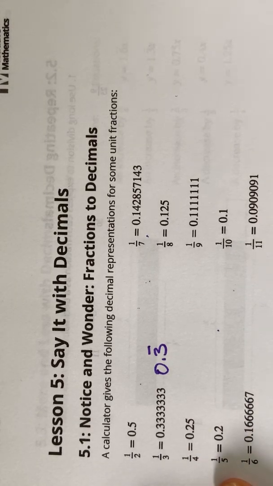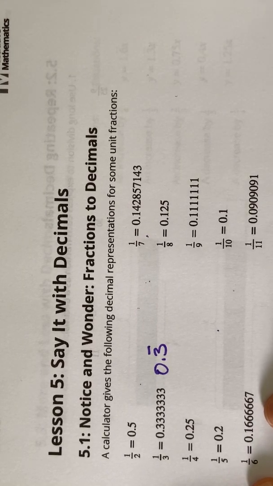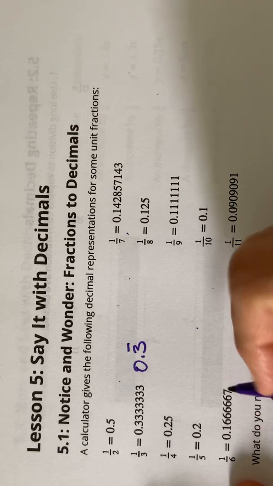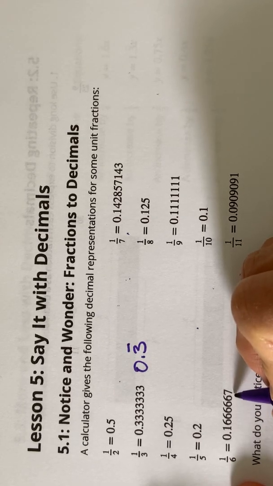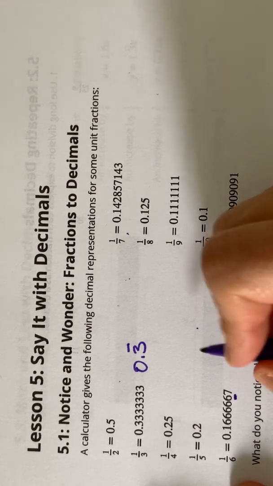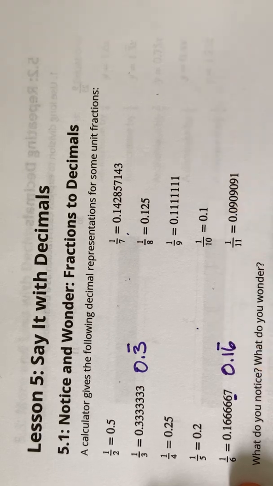1/5 is 0.2. Now, 1/6 on a calculator is going to give you this number, 0.166666667, okay? That is not the answer. It's 6 repeating. Now, what a calculator does is it'll round the last number. So if the last number was a 6, it rounds it to a 7 to stop it. But this is really 0.16 with the 6 repeating, just the 6 repeating, okay?